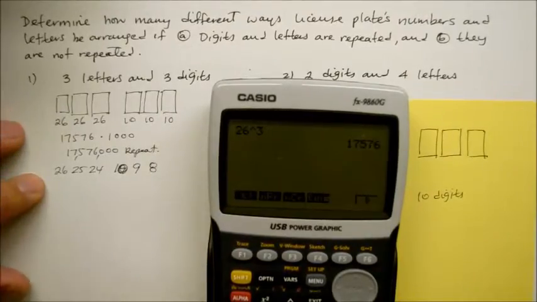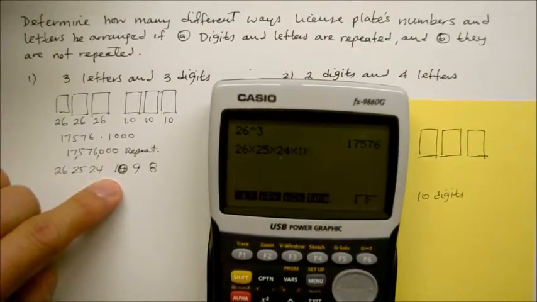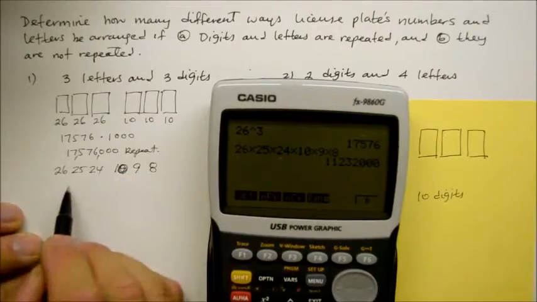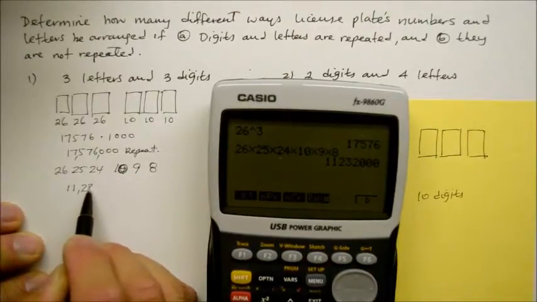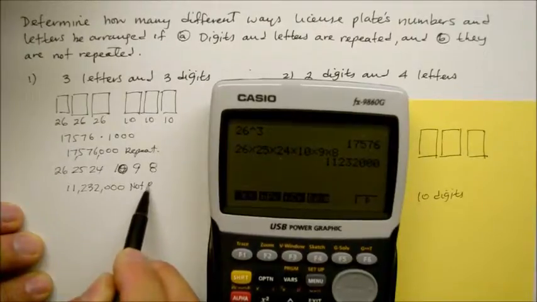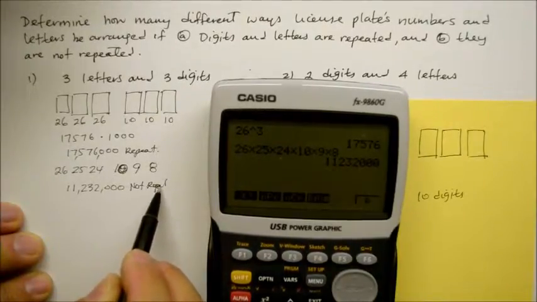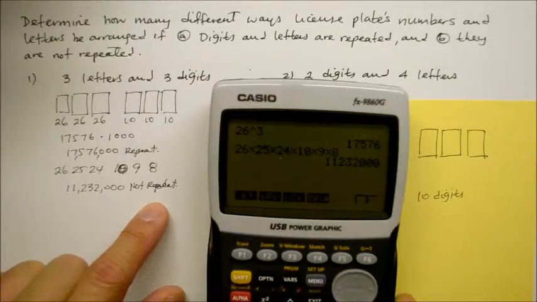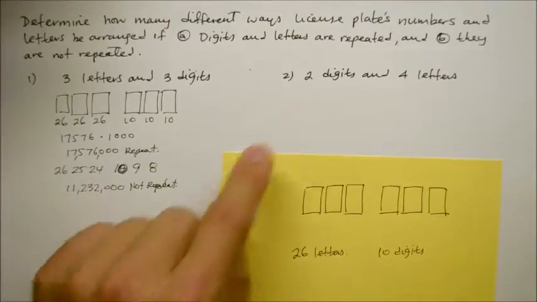So we multiply them along: 26 times 25 times 24, times 10 times 9 times 8. The total is 11,232,000 possible choices if this is not repeated.